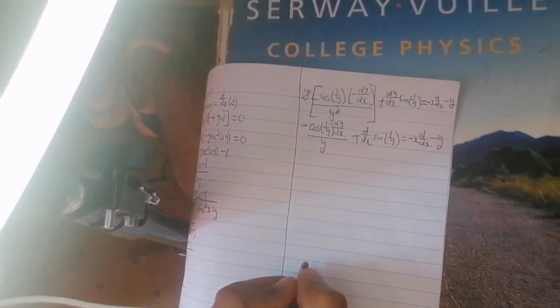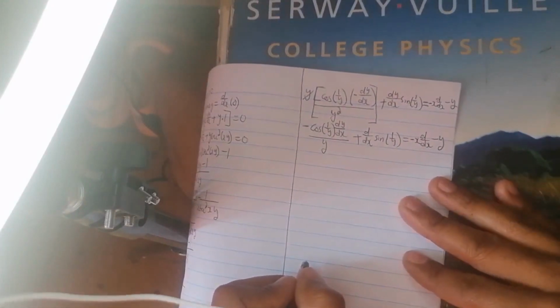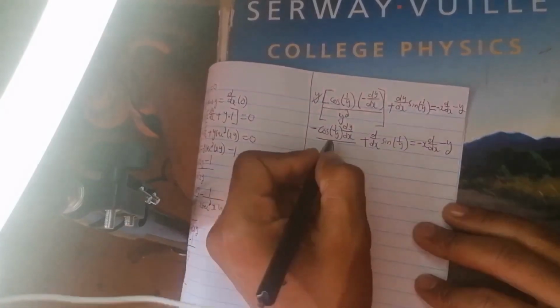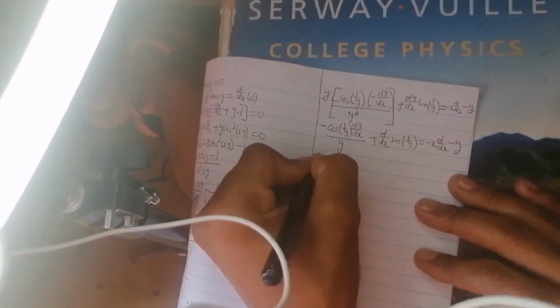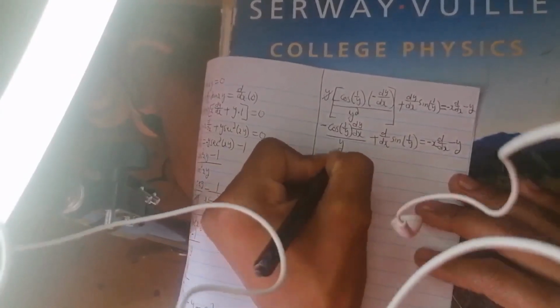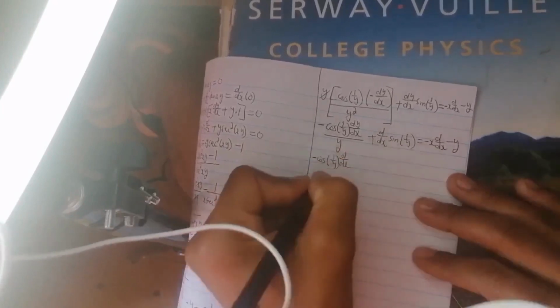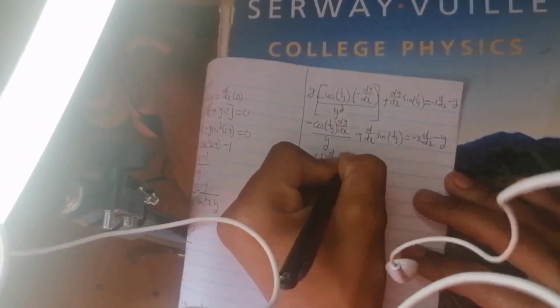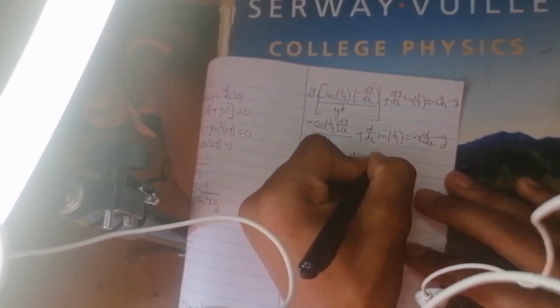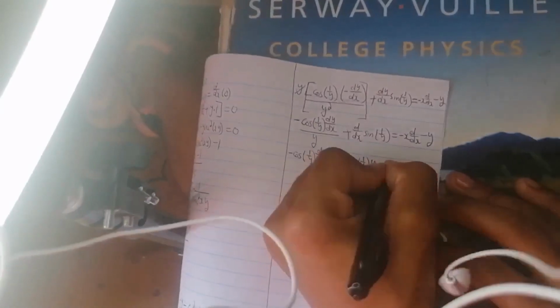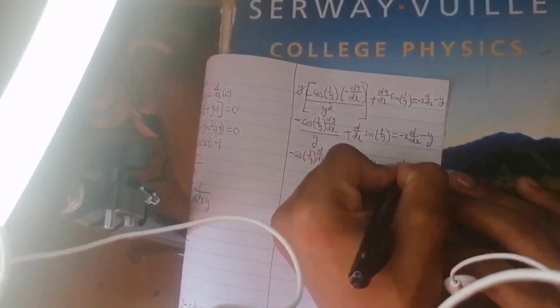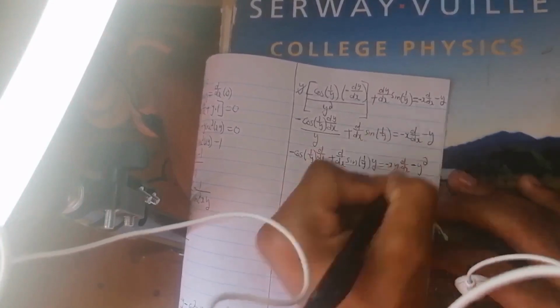And when we are here, what is it that we can do? I can multiply throughout by y. Can you see that? So that minus cos 1 over y d over dx plus d over dx sine of 1 over y times y, because I'm multiplying everything by y, I'll have minus xy d over dx minus y squared.